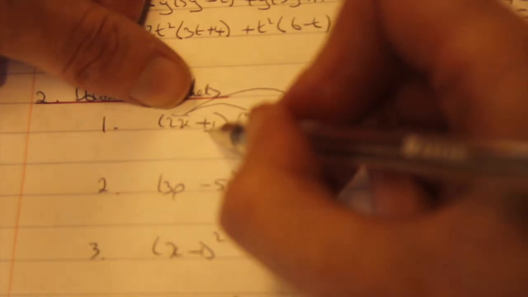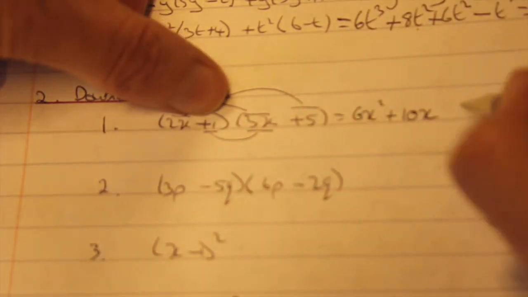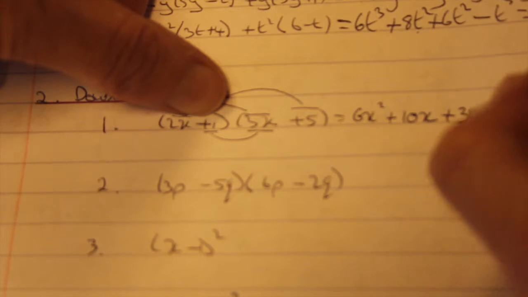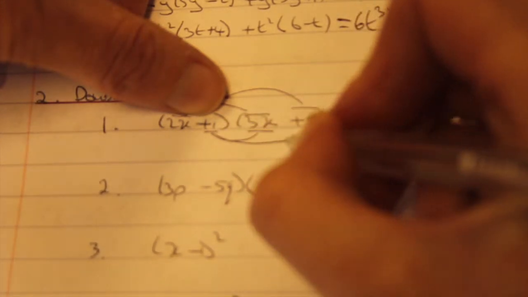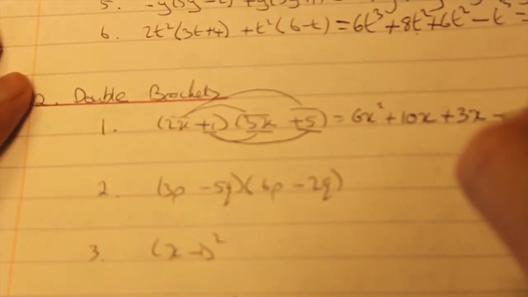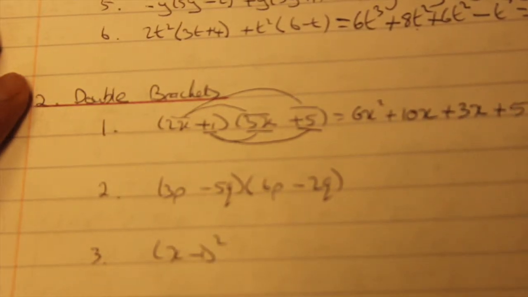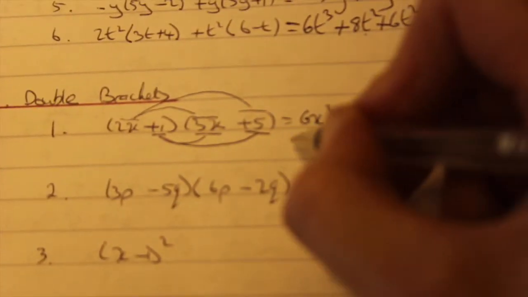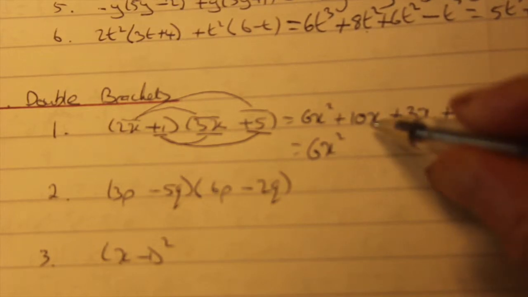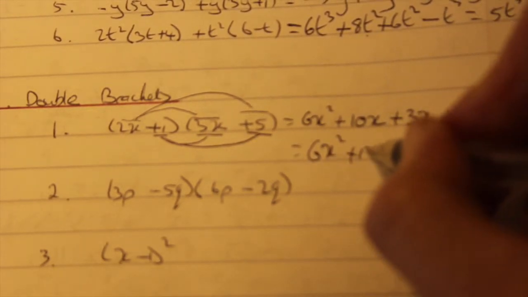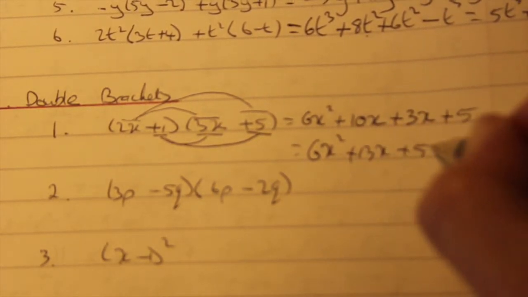Then you take your second term and multiply through. So it's positive, 1 times 3 is 3, and then x. And then it's positive 1 times positive 5. Sign's positive, 1 times 5 is 5. And you tidy that up. 6x squared, 10x plus 3x is 13x plus 5.